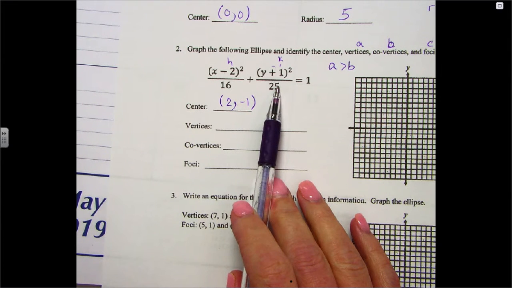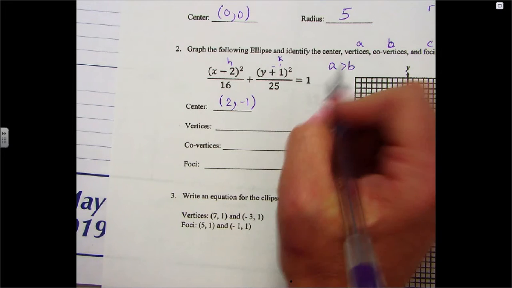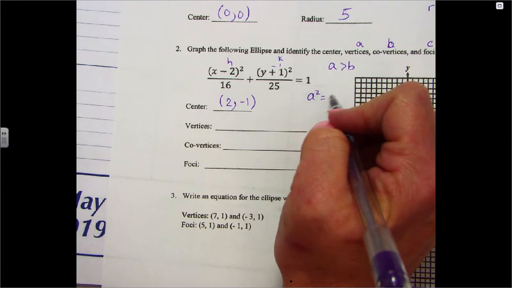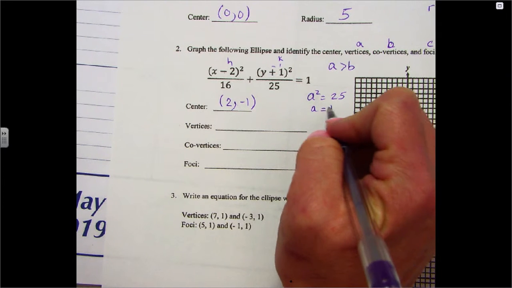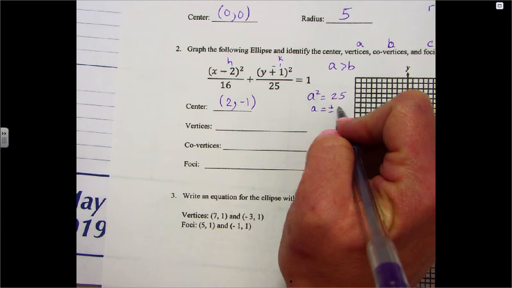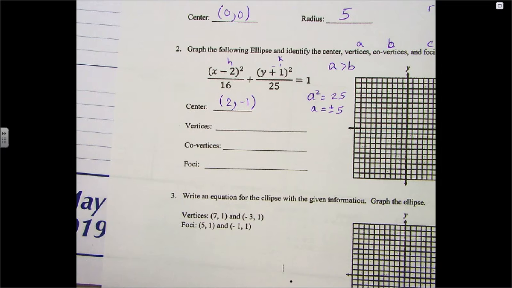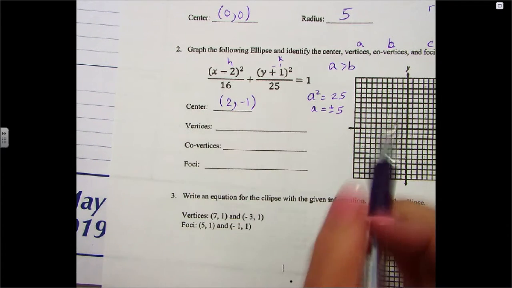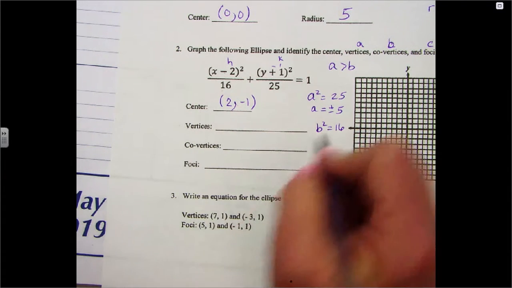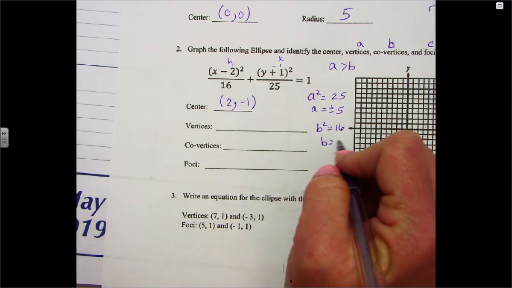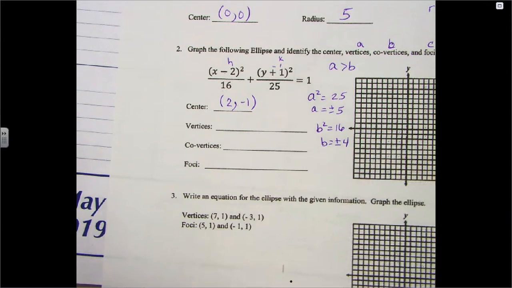Since the a value has to be the larger value, I see that 25 is my a squared. So I say a squared equals 25, which means a equals plus or minus 5, the square root of 25. Your b value is your smaller one, so b squared is 16, and then b is the square root of 16, or plus or minus 4.